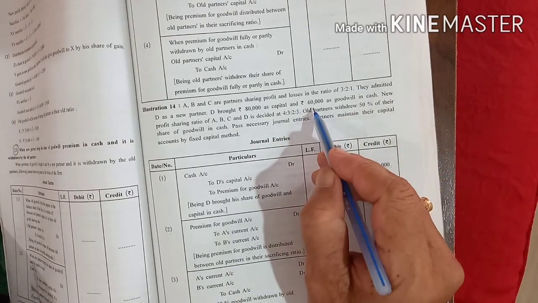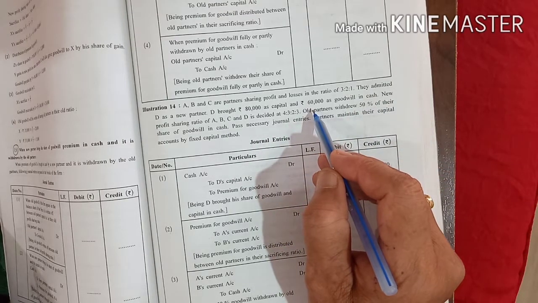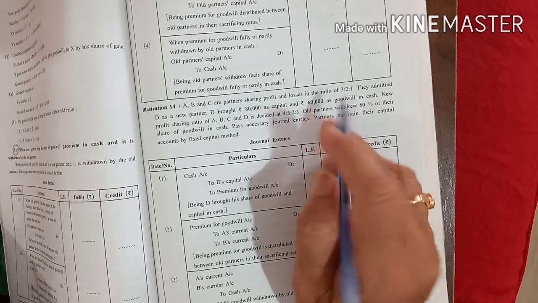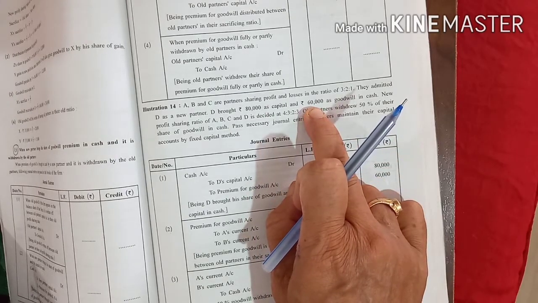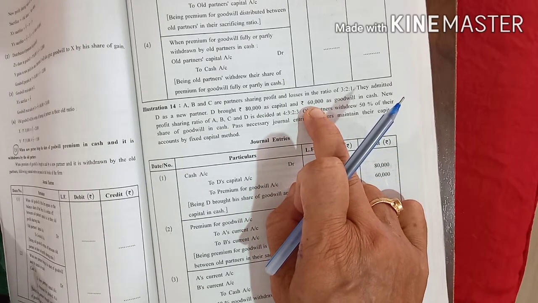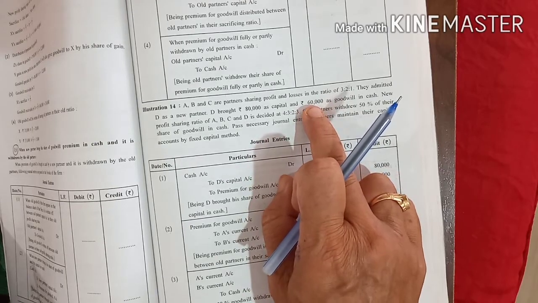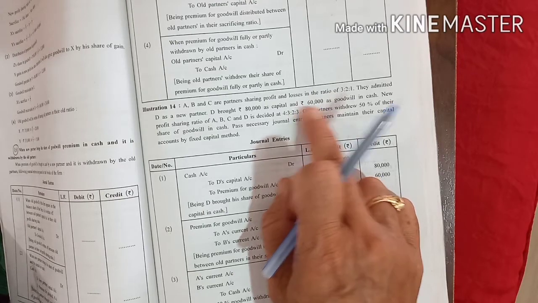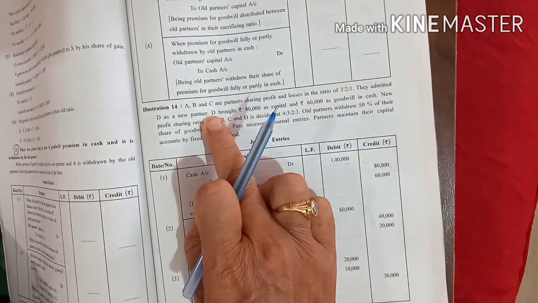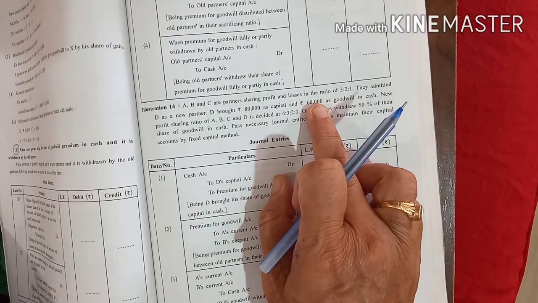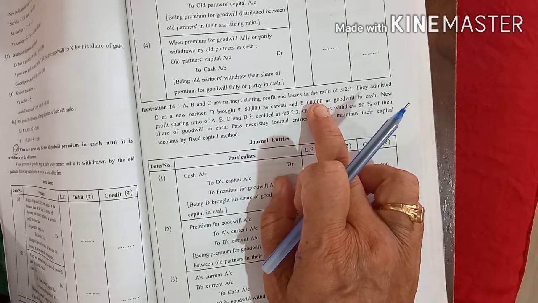Previous example, 1,20,000 was there. That was the goodwill for the firm. Here it is given 60,000 is not goodwill for the firm. This 60,000 is goodwill for him. Keep it in mind. So that is another point. Most of the students are getting confused. Here the amount of the goodwill for him is given. In the previous sum, the amount of the goodwill for the firm was given.